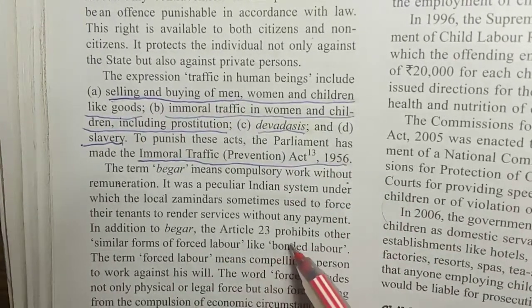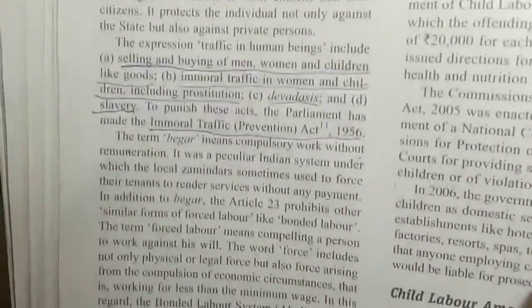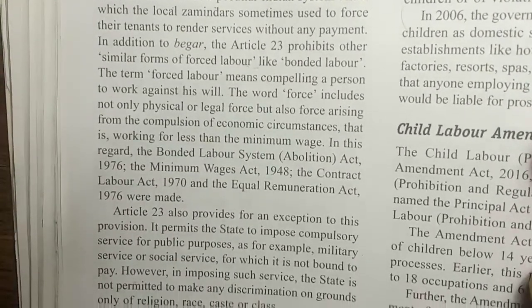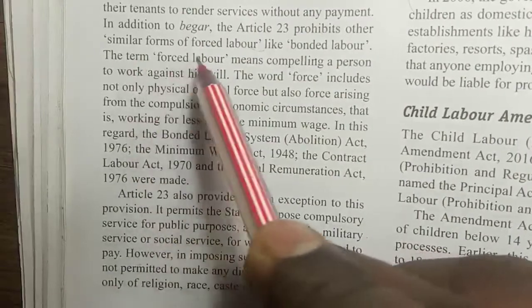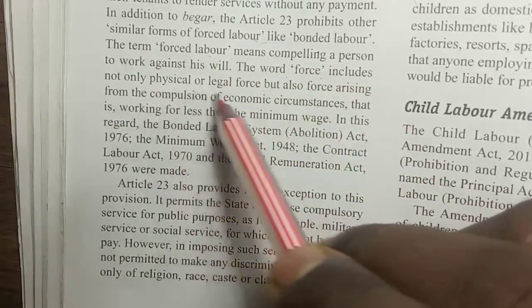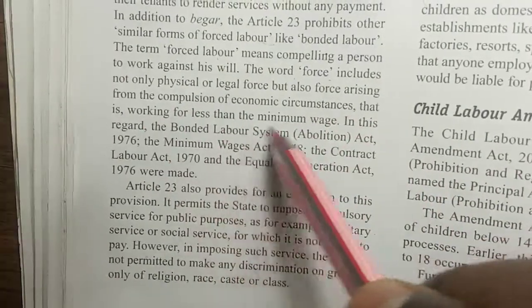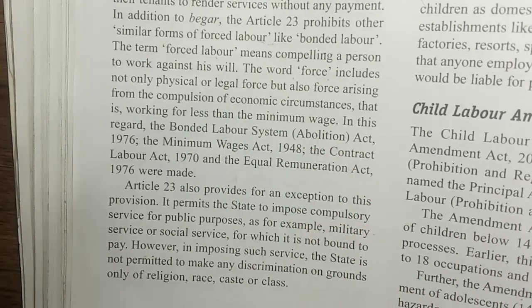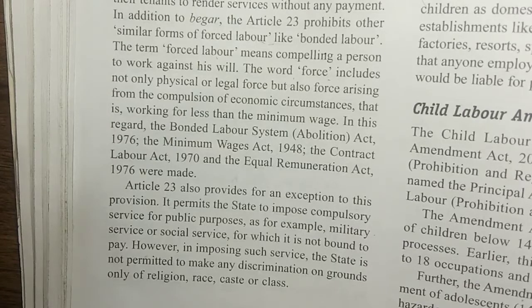In addition to begar, Article 23 prohibits other similar forms of forced labor like bonded labor. It means that bonded labor is also prohibited according to this article. The term forced labor means compelling a person to work against his will. The word force includes not only physical or legal force but also force arising from the compulsion of economic circumstances, that is, working for less than minimum wages. If somebody is working and you are not paying them the minimum wages or you are paying less than that, it also comes under forced labor.